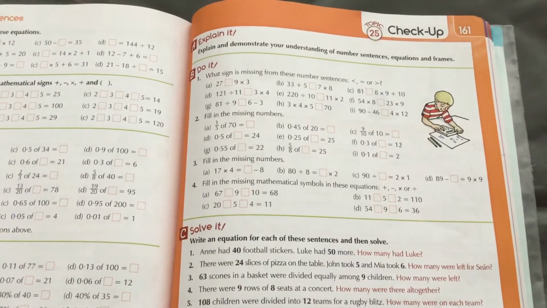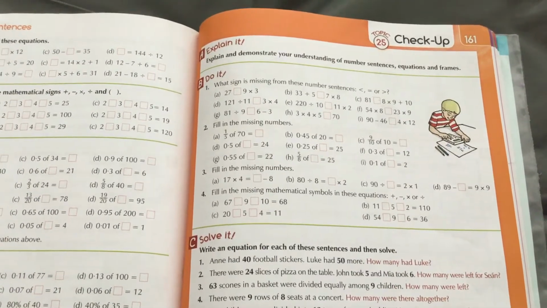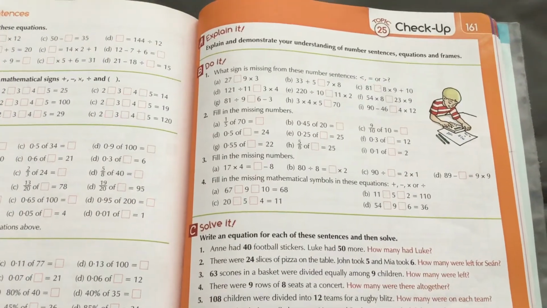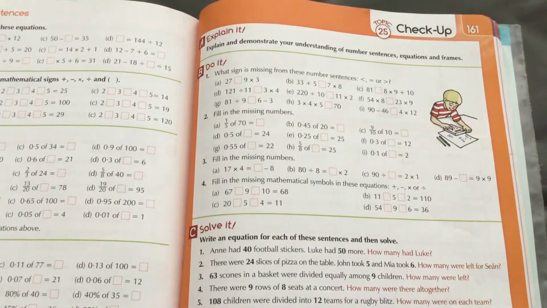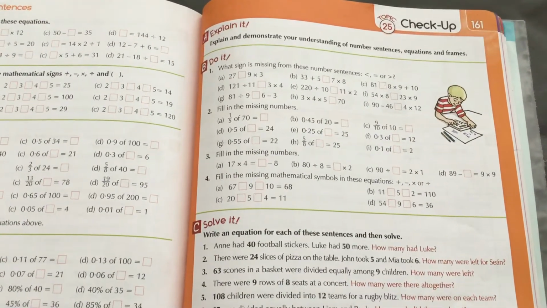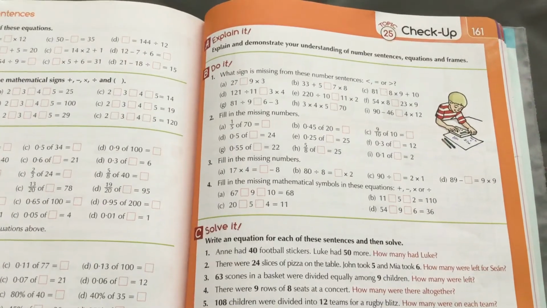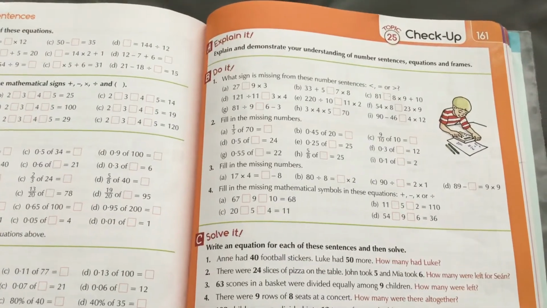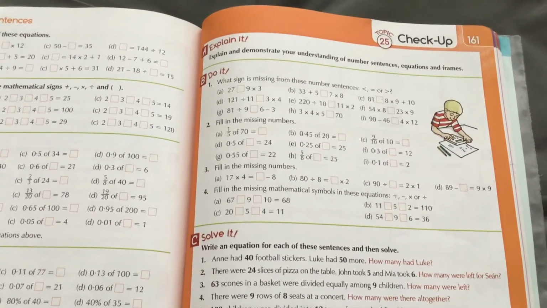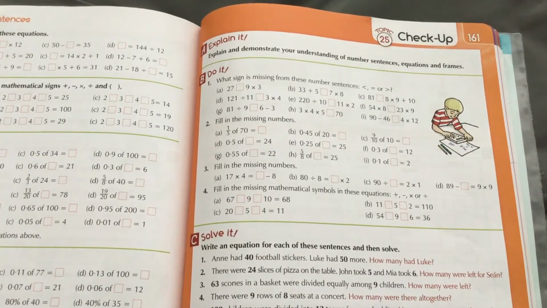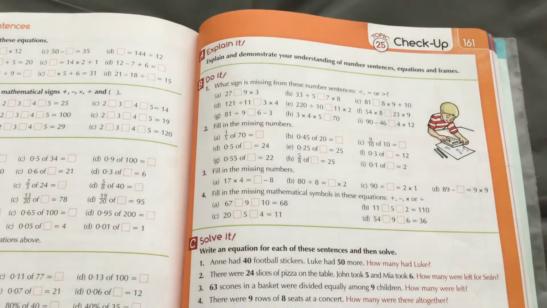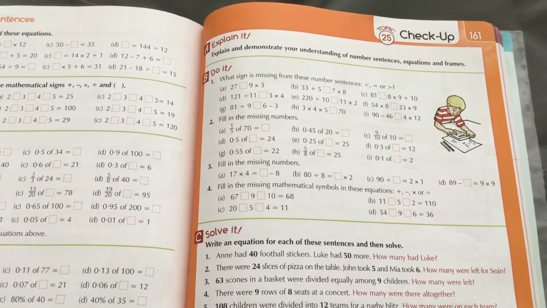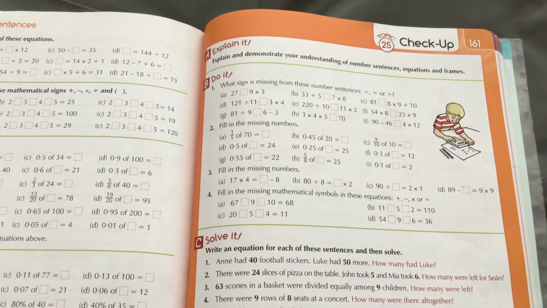Look at B. What sign is missing from these number sentences? Is it less than, equals, or greater than? So I'd like you to do B, D, E, G, and H, please. And then if you look at number 2, fill in the missing numbers. I would like you to do not A, B, D, E, F, G, H, and I.